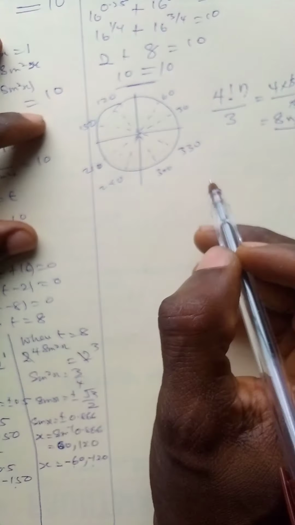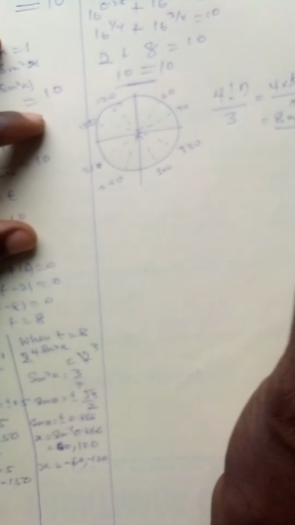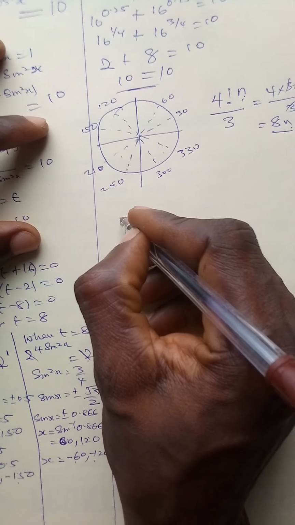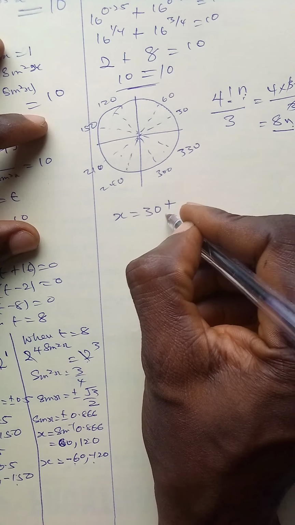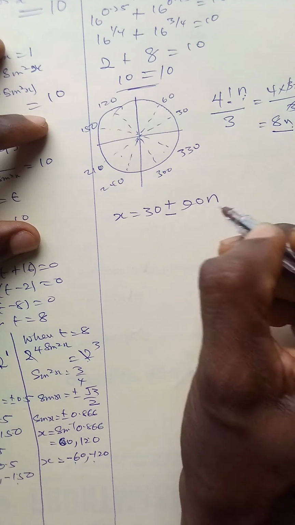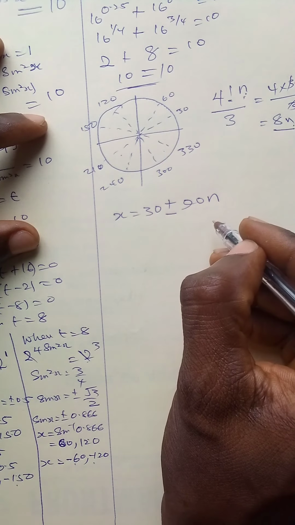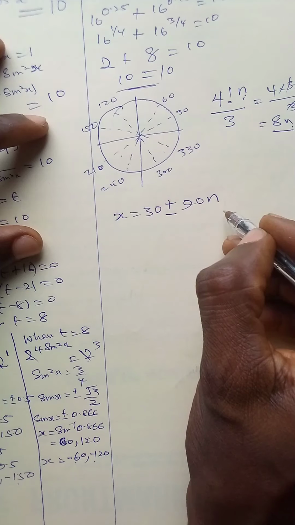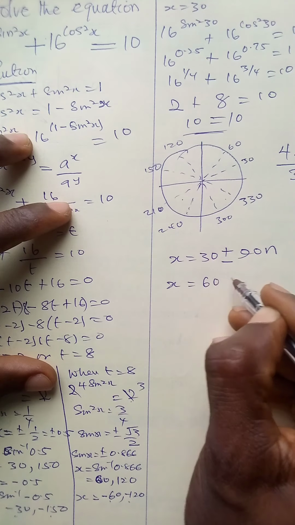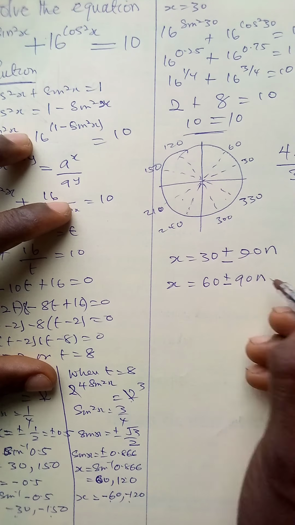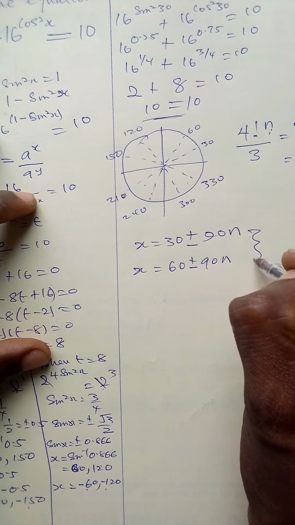Now, to generalize it, let us remember that each solution point represents a particular solution. In the first case where x is equal to 30, we can add and even subtract 90 from it and have a particular solution or a general solution. Now, if that is the case, this can be a general solution to this equation. Also, if x is equal to 60, I can add or subtract 90 from it, and I also have another general solution. All these solutions are in degrees.